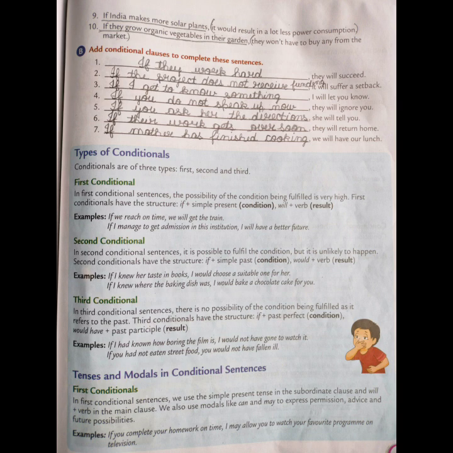Understood? Then we have the third conditional. Now, what are the third conditionals? In third conditional sentences, there is no possibility, zero possibility of the condition being fulfilled as it refers to the past. मतलब जो condition था वो fulfill होता कभी क्यों नहीं हुआ? Because the action has already happened. It has already completed in the past.